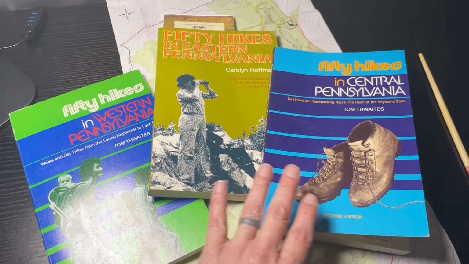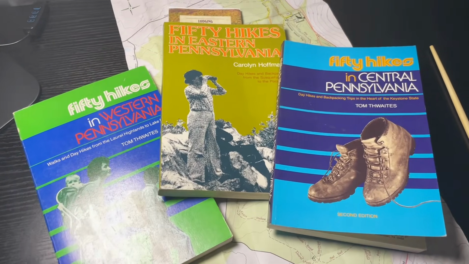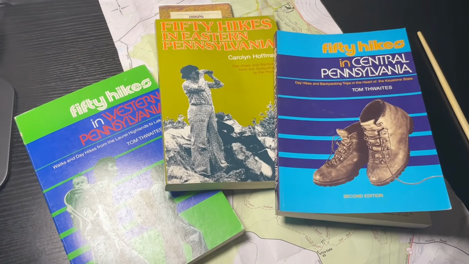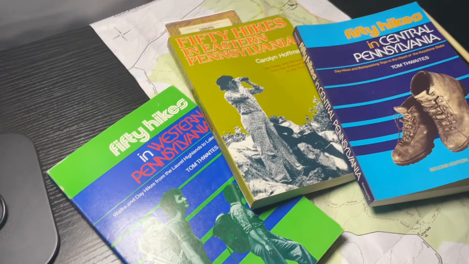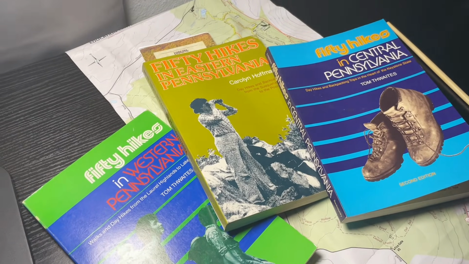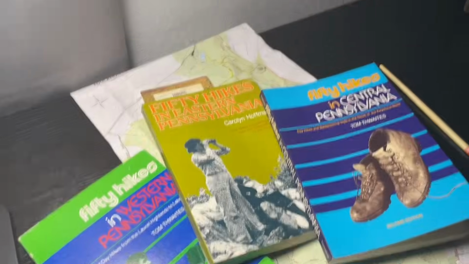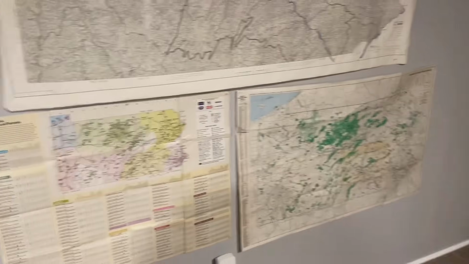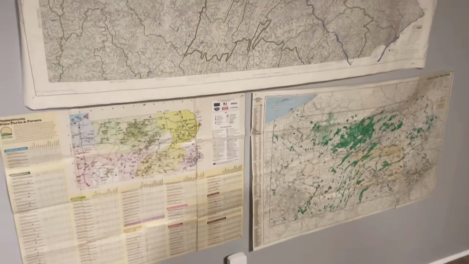These were originally put out in the early 80s, and they have quite a few hikes. I apologize for the light reflecting off there. But they have quite a few hikes in here. A lot of them I already knew, but there's some new ones as well, and that's where I found today's hike at Nolde Forest. But Dave and Faye have provided me also with a whole bunch of maps and posters and different things to use. So huge shout out to them.